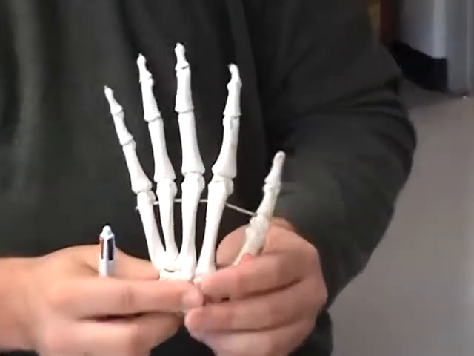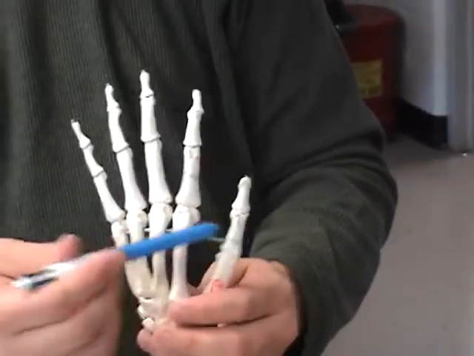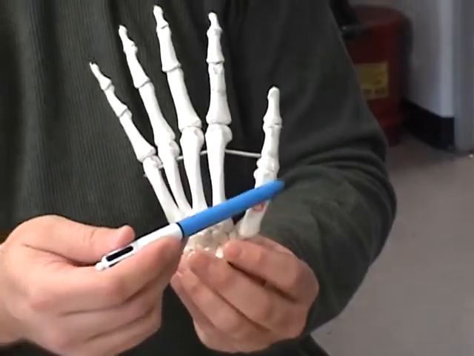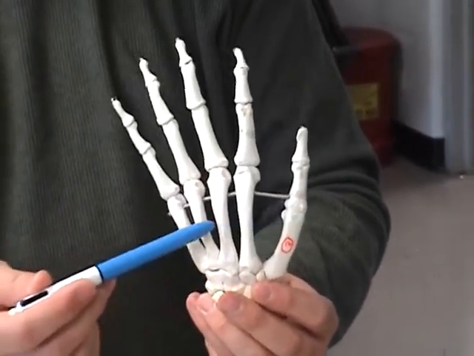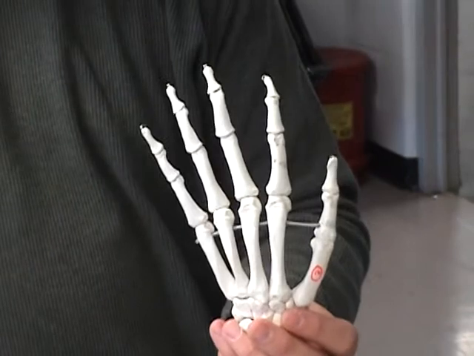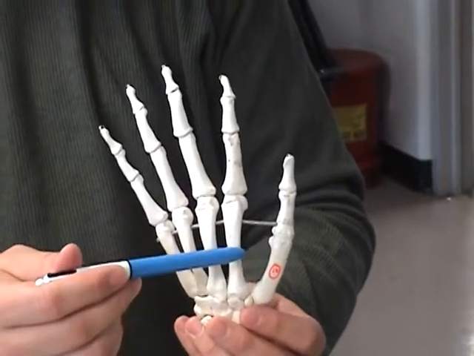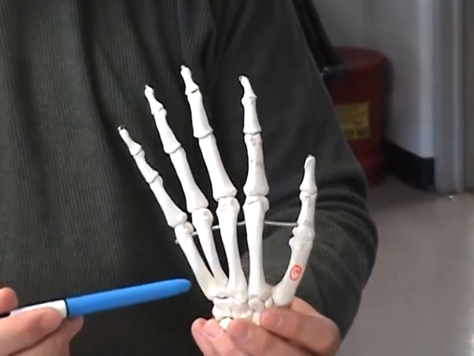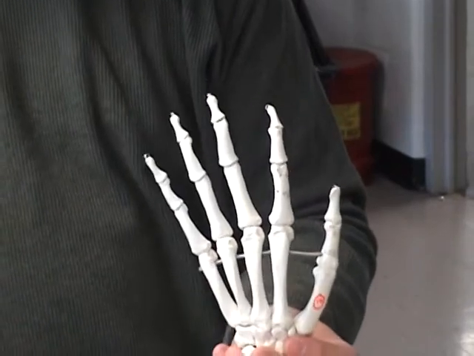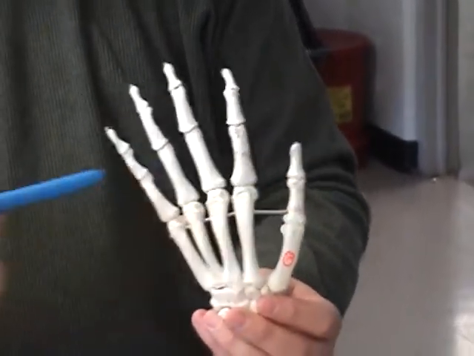Carpals, you have to know the name and number, the metacarpals and phalanges. You start the thumb is 1, 1, 2, 3, 4, 5. And that's it. First metacarpal, second metacarpal, third, fourth, fifth metacarpal. Phalanges are numbered the same way, 1 through 5.